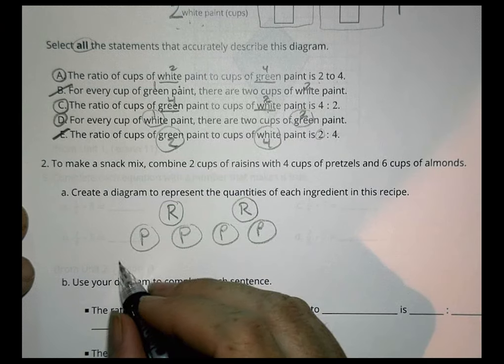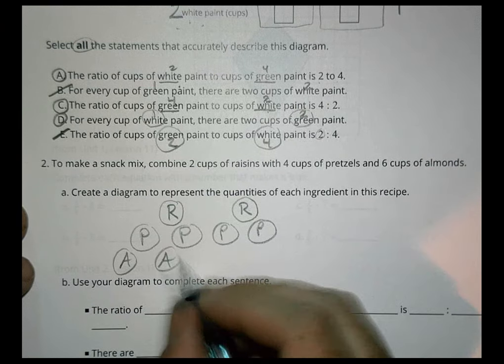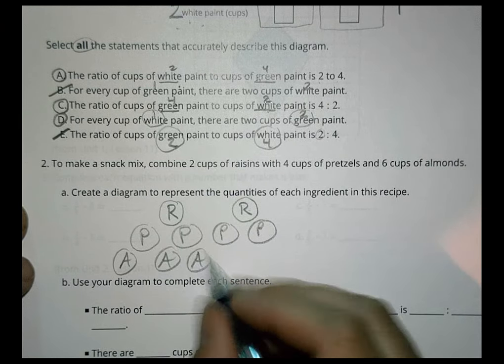And 6 cups of almonds. Almond, almond, almond, almond, almond, almond. Okay, so make sure we got these right here. We have 2, we have 4, and we have 6. Use your diagram to complete each sentence. The ratio of blank to blank to blank is number, number, number.